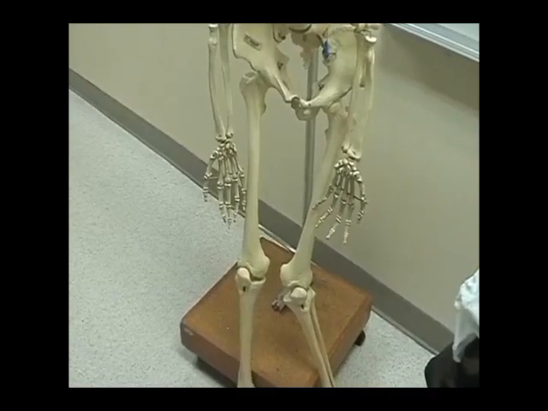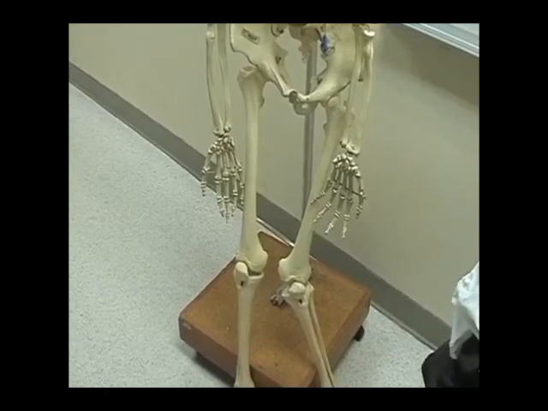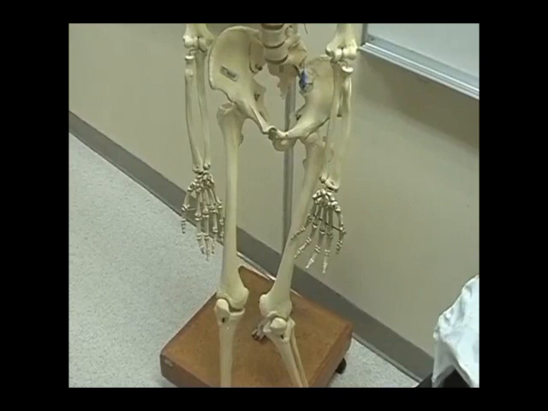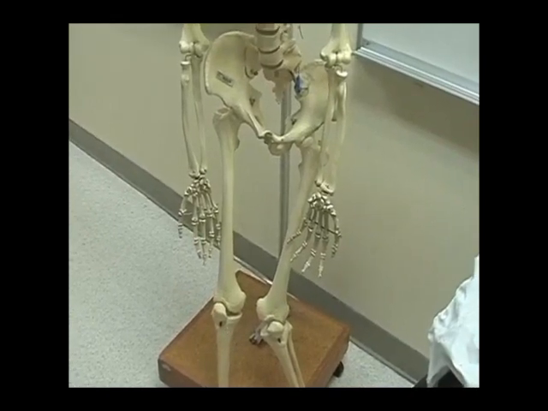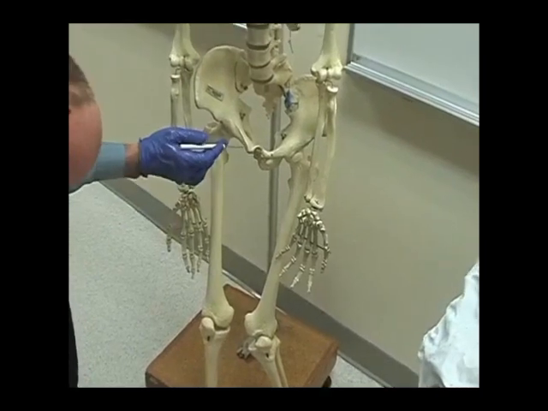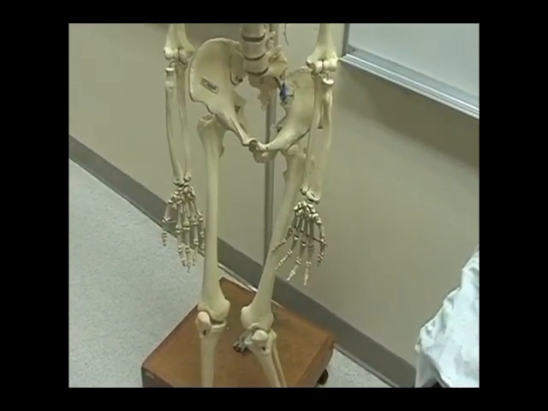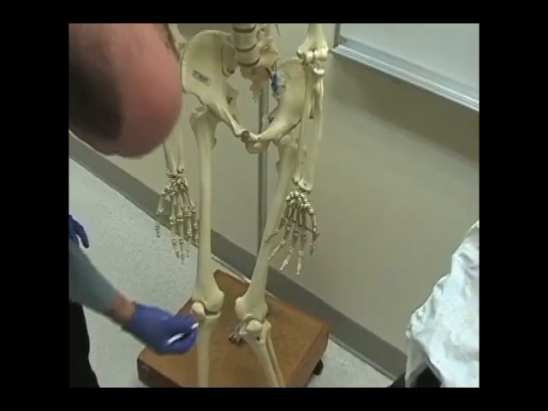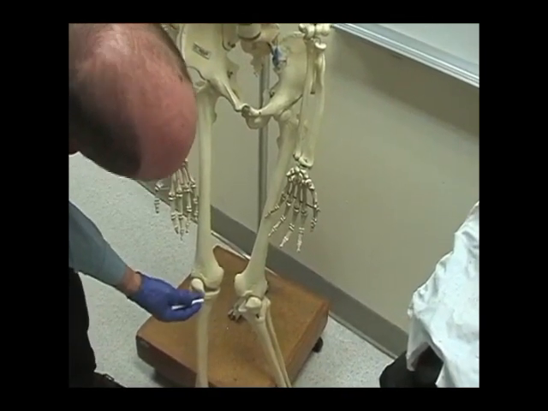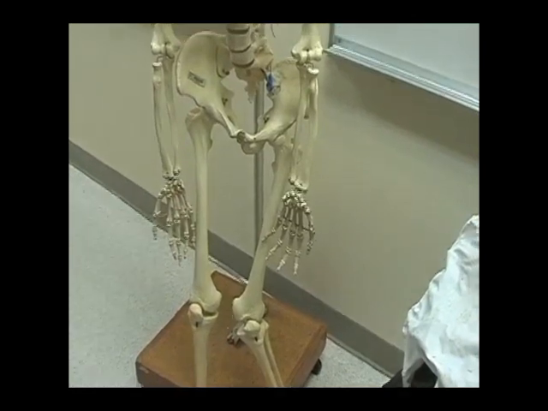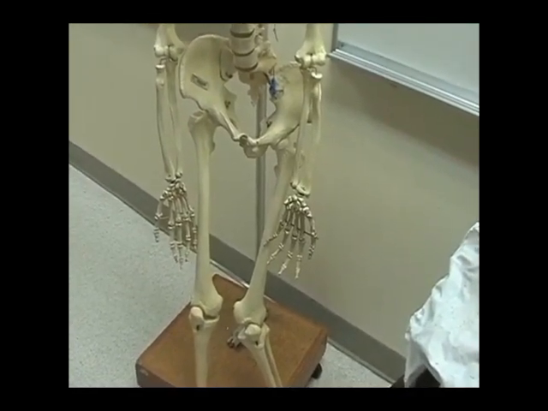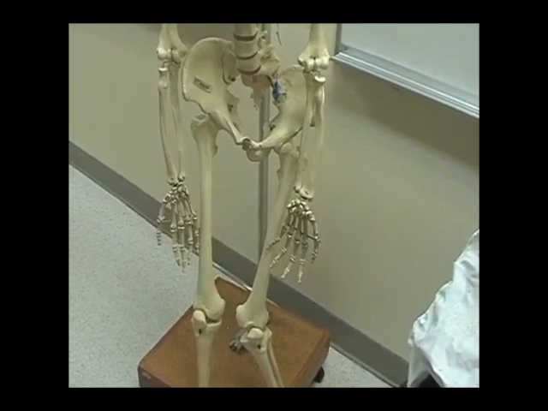Next we have the gracilis, which also operates the knee and the hip. The gracilis is a muscle that runs on the medial aspect of the thigh. The origin is the pubic bone, and the insertion, like that of the sartorius, is the proximal medial surface of the tibia. The action of the gracilis is flexion of the knee and adduction of the femur.